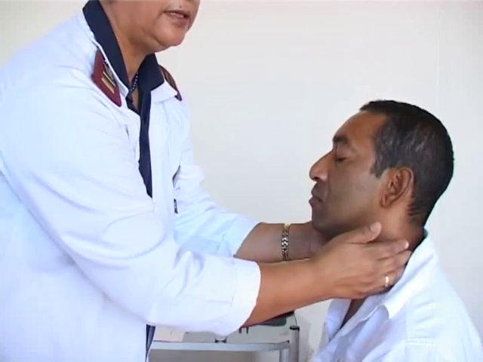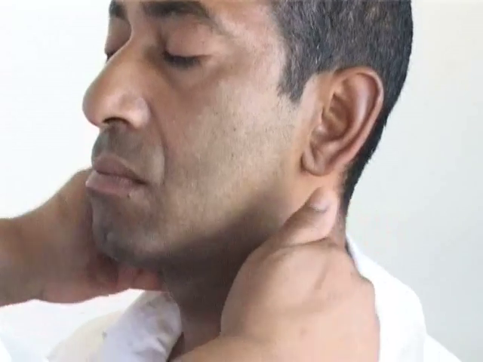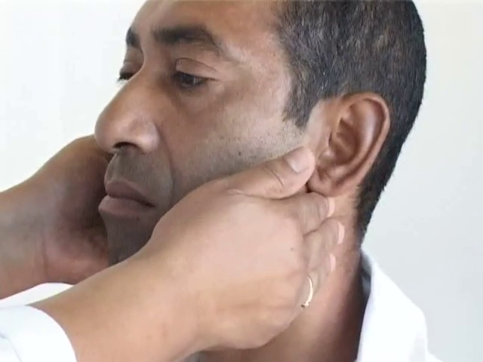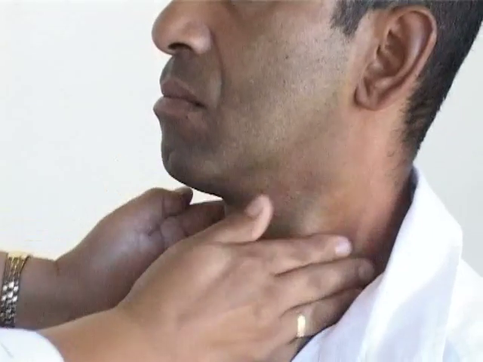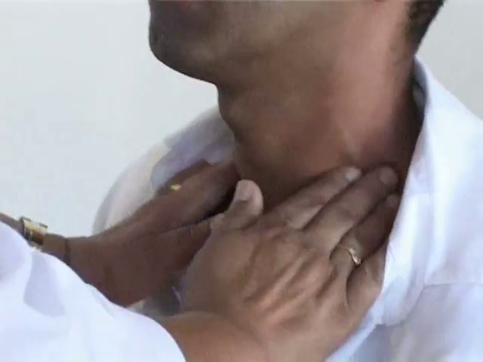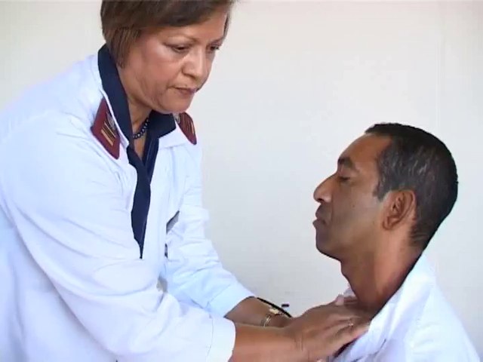Then we go to the posterior cervical lymph nodes, along the anterior edge of the trapezius, and we palpate. And then the superficial cervical lymph nodes overlying the sternocleidomastoid muscle, and we palpate. And then the supraclavicular lymph nodes, we palpate in the angle formed by the sternocleidomastoid and the clavicle.